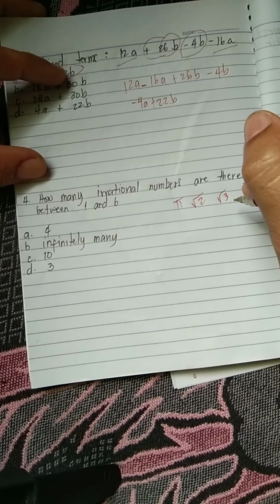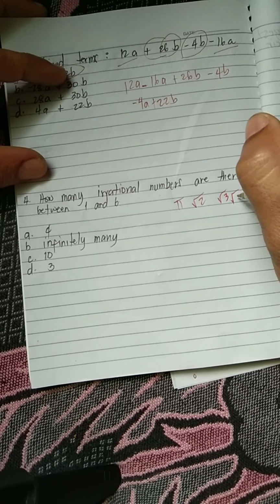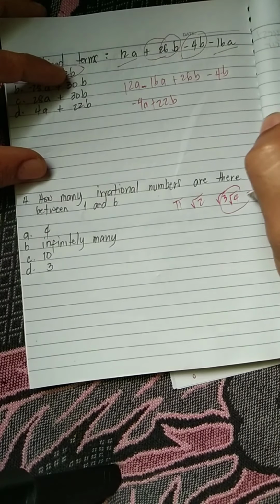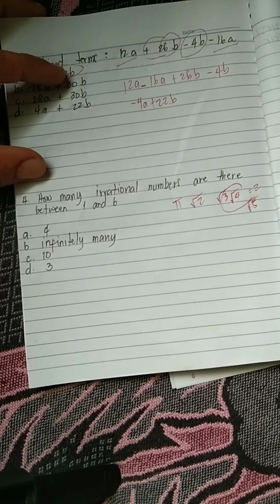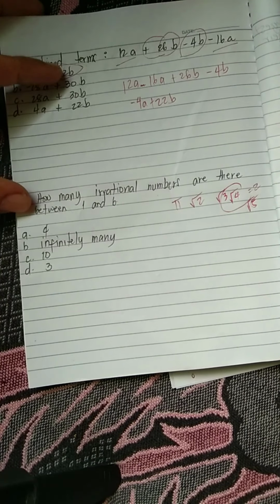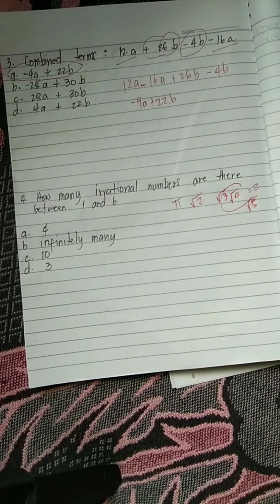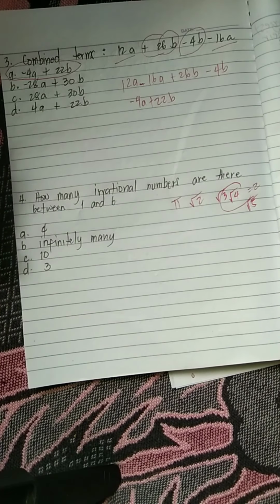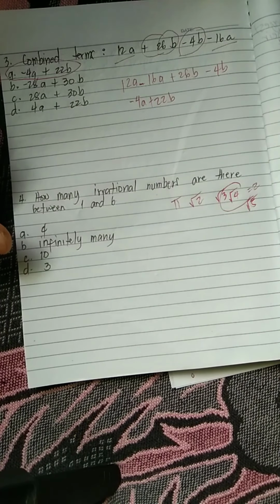Tapos yung marami, what about square root of 4? Square root of 4 is 2. Square root of 5, ganun. Irrational numbers din yun. So, napakaraming irrational numbers. So, what is our answer here? Now, we cannot say that it is only 4, it is only 10, it is only 3. So, the answer here is infinitely many.